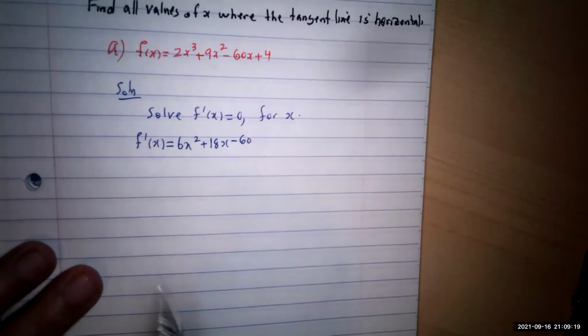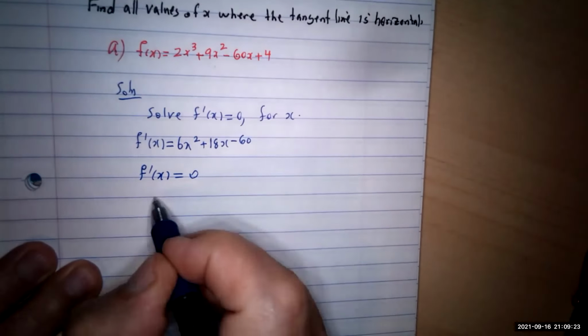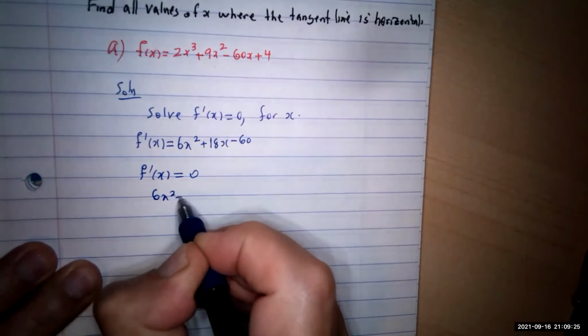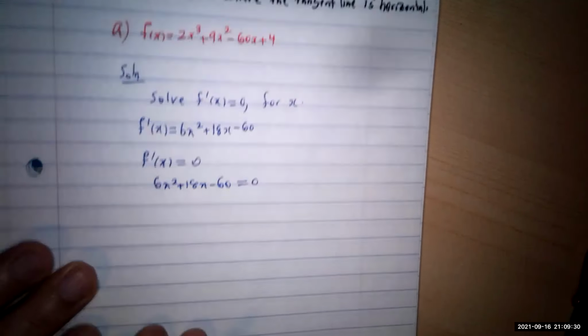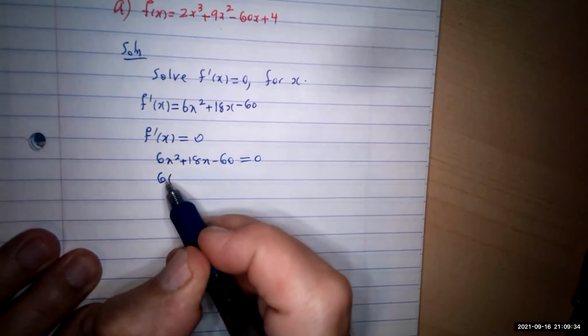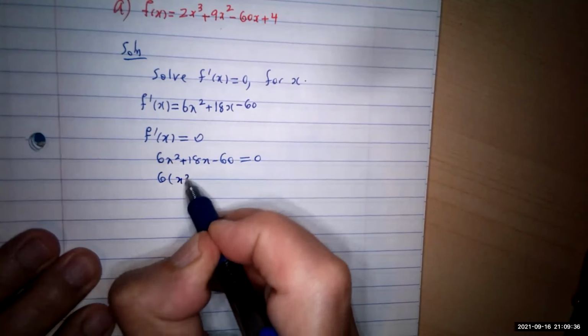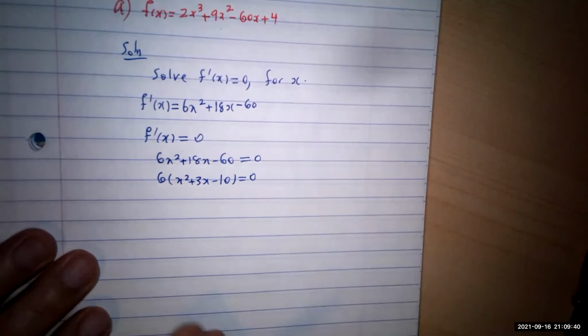Very good. Let it equal to 0, use factoring. So it's going to be 6x squared plus 18x minus 60 equal to 0. All of them are divisible by 6, so we factor out the 6. That gives us x squared plus 3x minus 10 equal to 0.